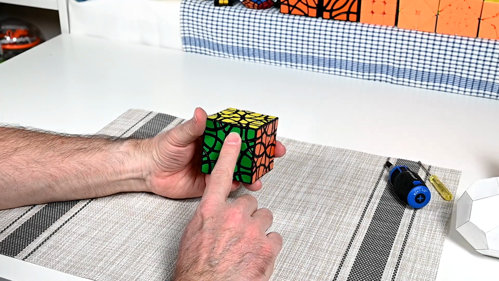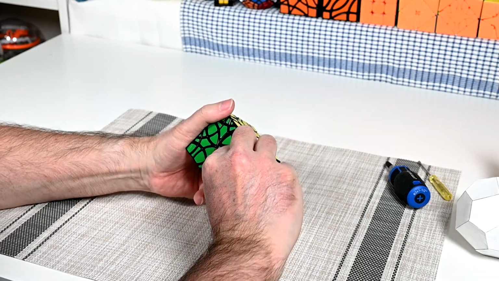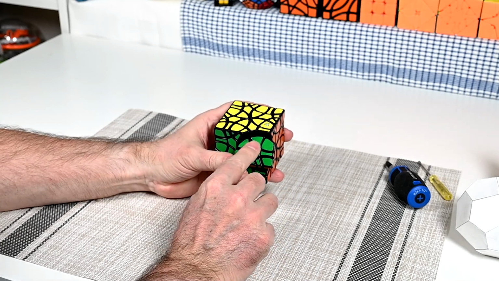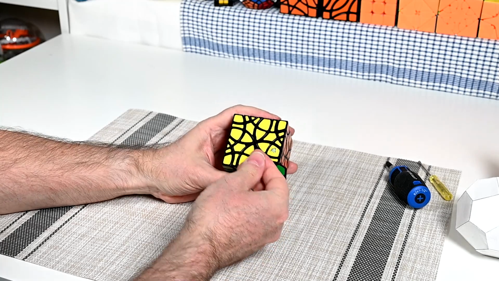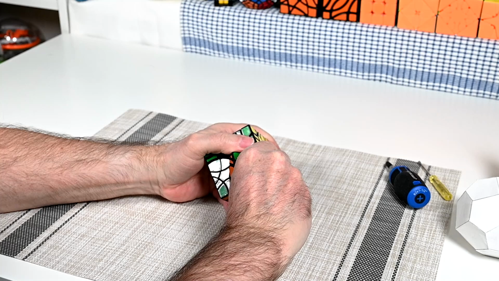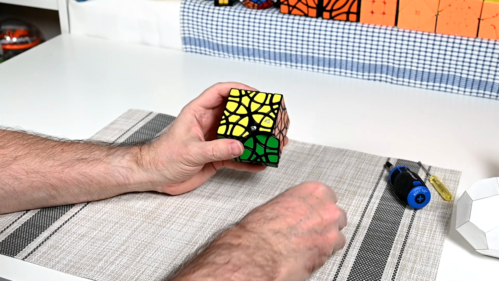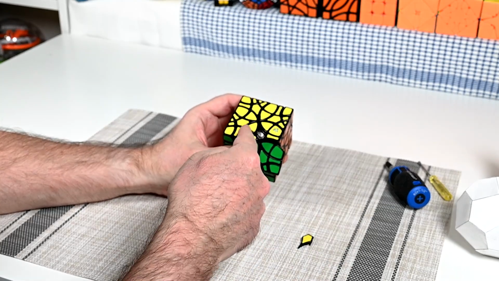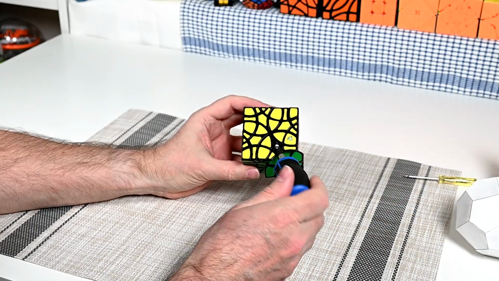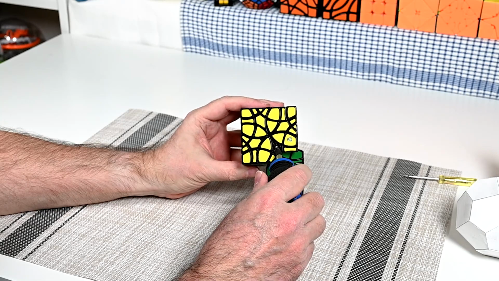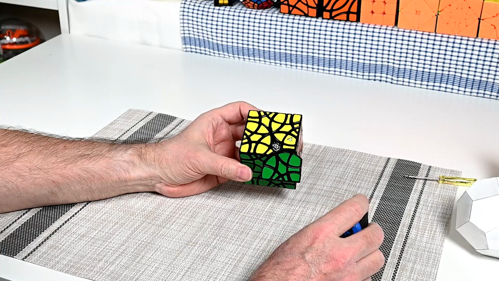So the basic adjustment is, if I want to adjust this center here, I'll turn the axis that's across from this center, and then you can pull the cap off. Okay, so the cap comes off, and there's the screw, and the screw's kind of going in at an angle. And yeah, you can just use a little screwdriver, and you can adjust it to be tighter or looser. I strongly recommend against making them loose.